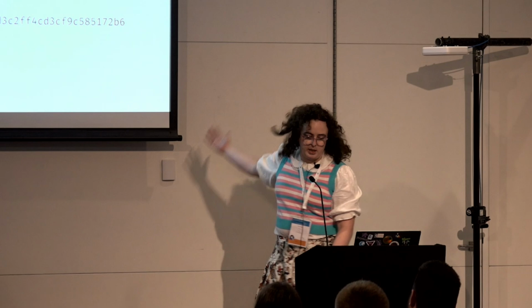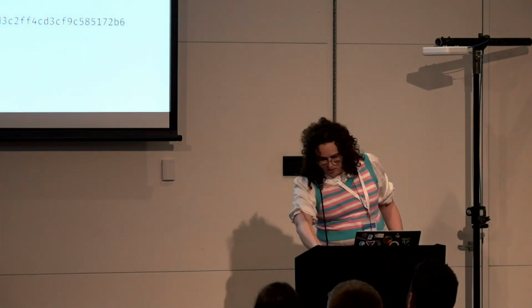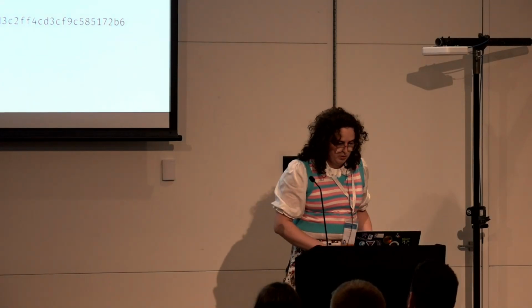Screen went off. It's back. Assume it's a cable, usually a cable.